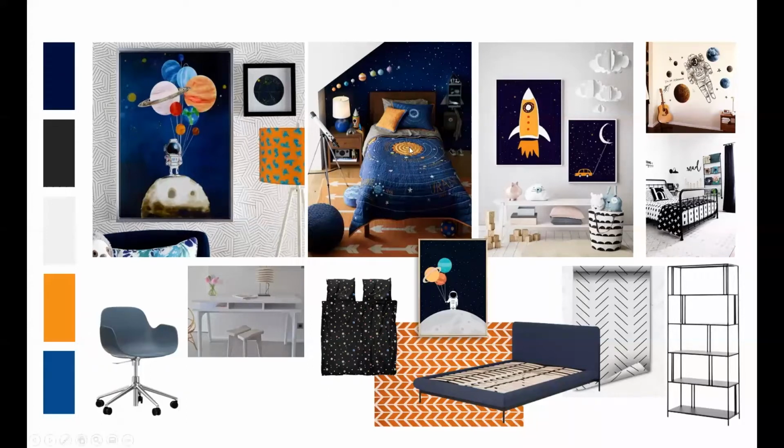And this is a mixture of inspirational images that the client has liked and also the designers pulled together, along with some objects that might work really well in that room. So it's furniture, rugs, maybe artwork, some really cool bedding there, a desk chair. And so you can see how beautifully it's all put together on one page to give the client the idea of how that room could look.